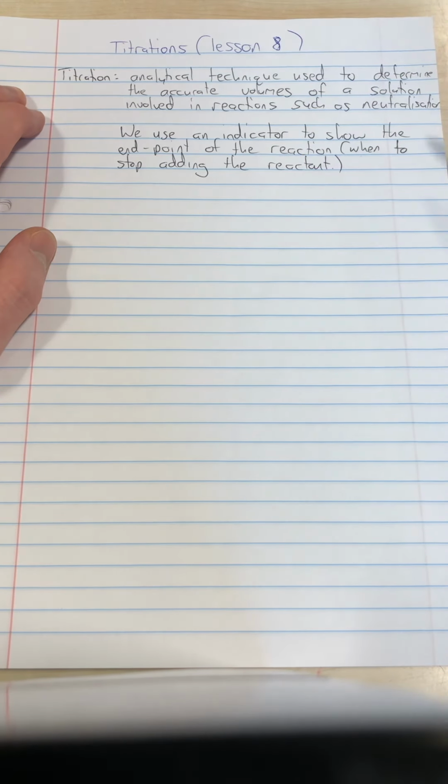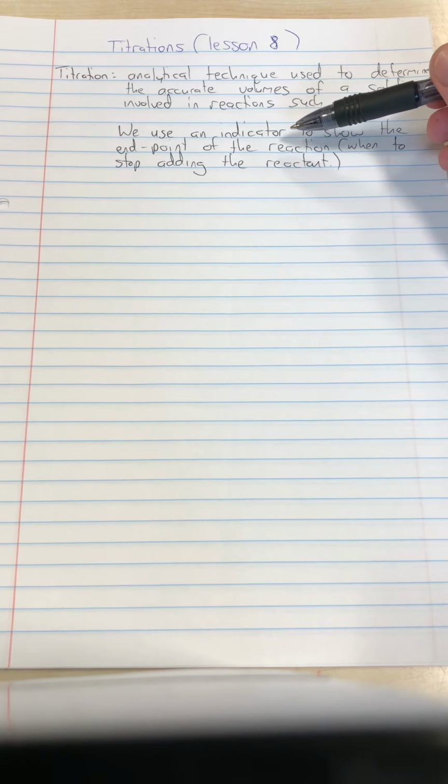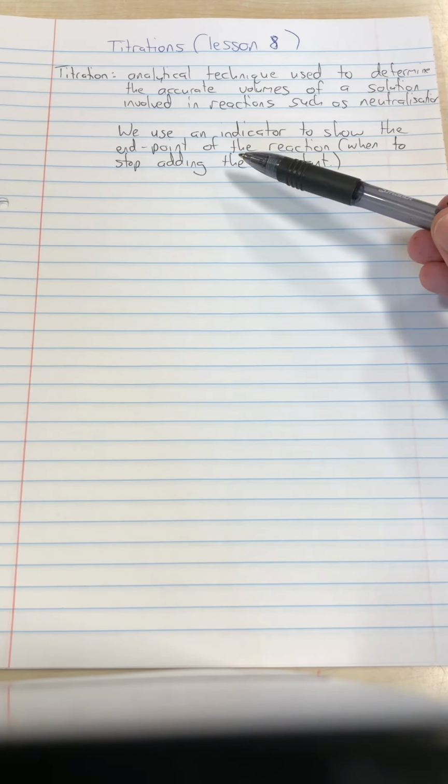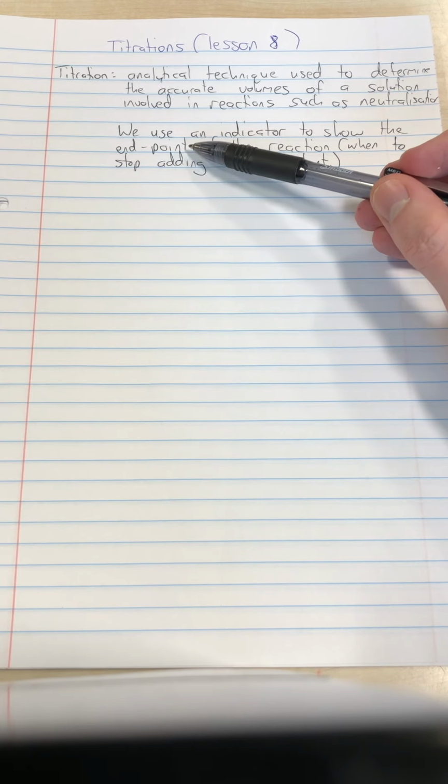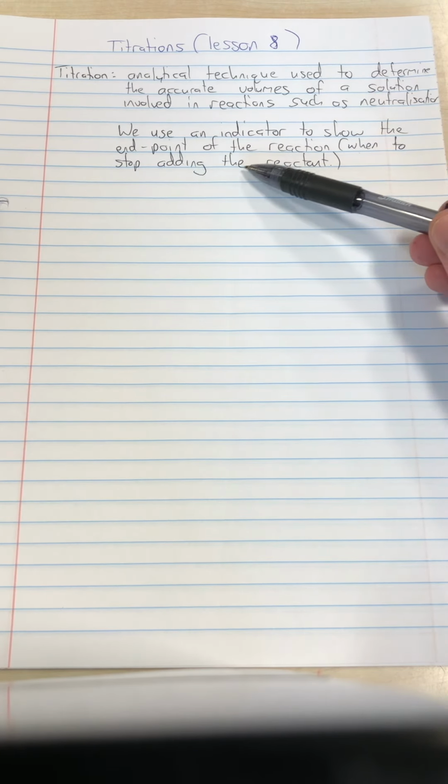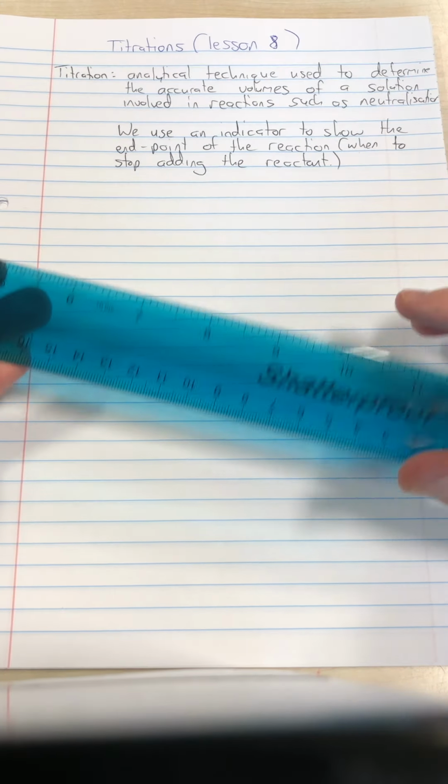Okay, so the minute the indicator changes, there'll be a colour change. Okay, it might go from red to blue, it might go clear to purple, whatever. But when we get our end point, when it changes that colour, that's when we stop adding our reactant. Okay, so I'm going to use a ruler.